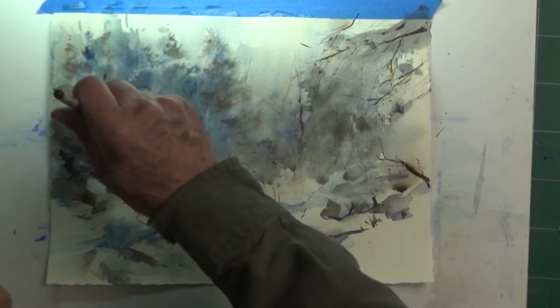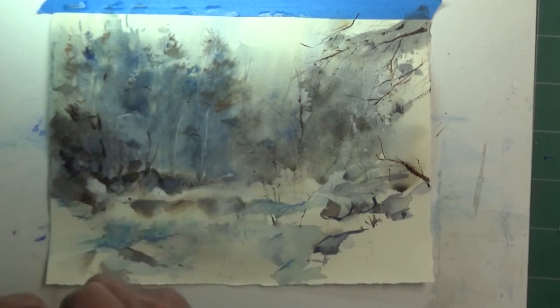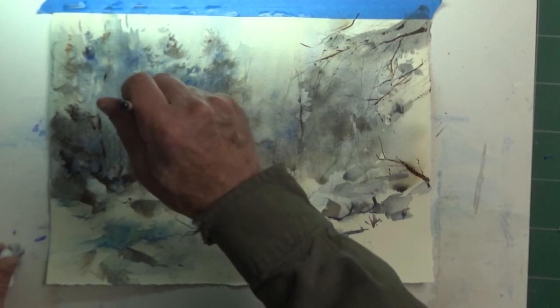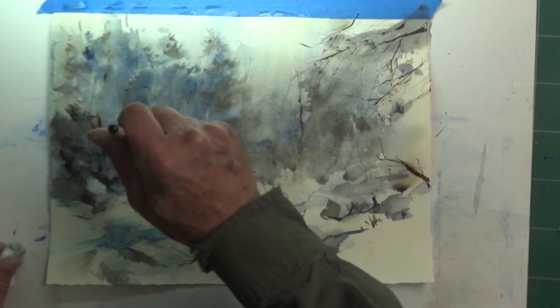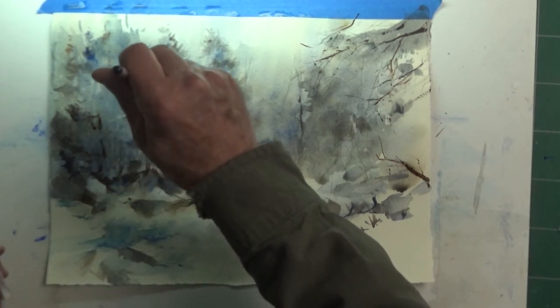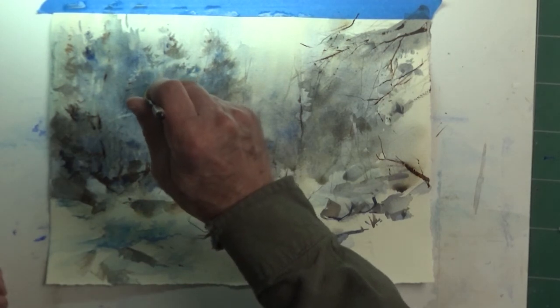I need to come back in and add some white light. Take these trees and put them back in.